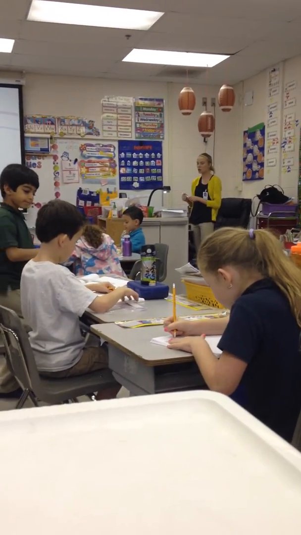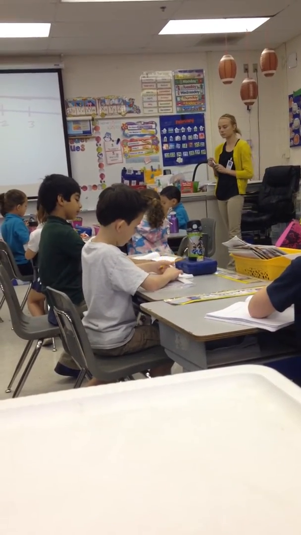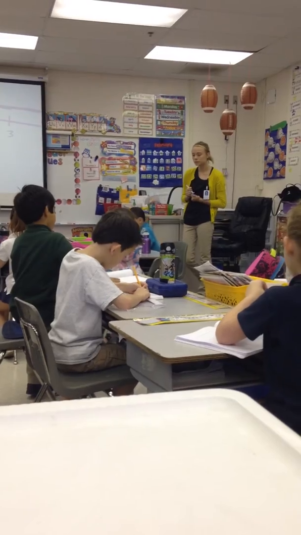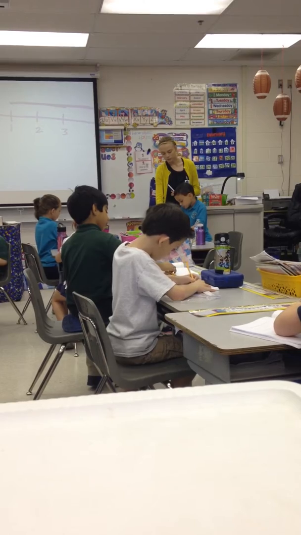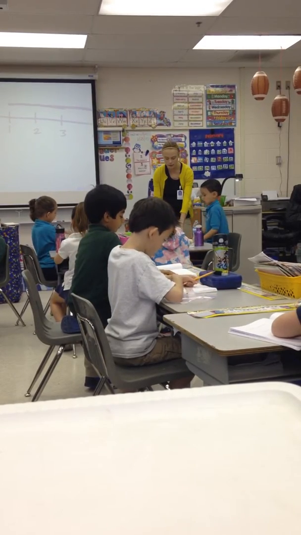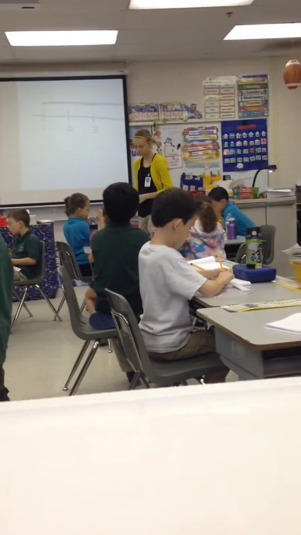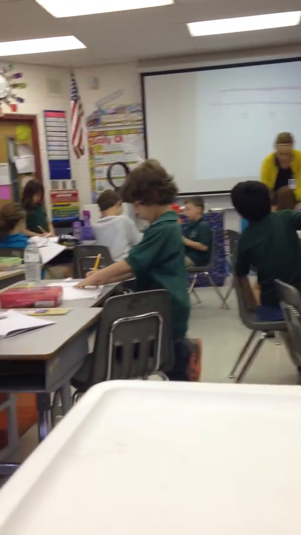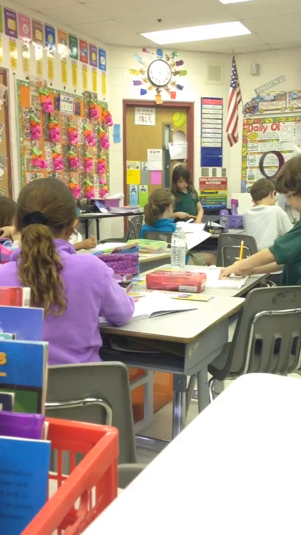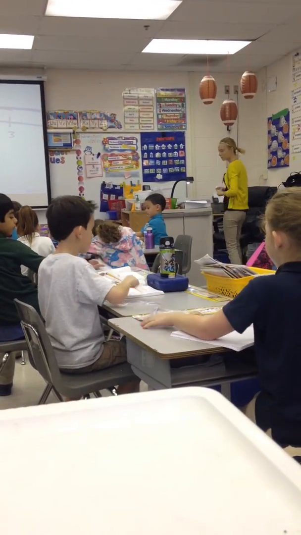Is that line 3 inches long? How could you check that that line is 3 inches long? Could you measure that line? If we started at the 0 and measured that line, how long is that line? It should be 3 inches. If you measure your line, it should be 3 inches. 1, 2, 3. Is your line 3 inches, Stephen? Very good.